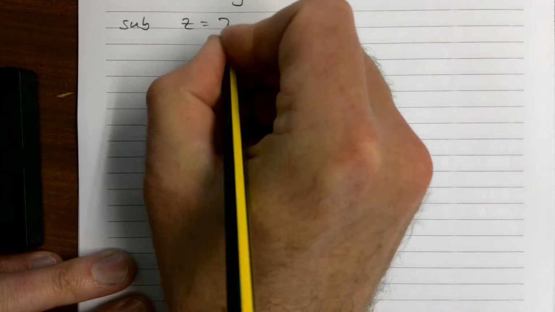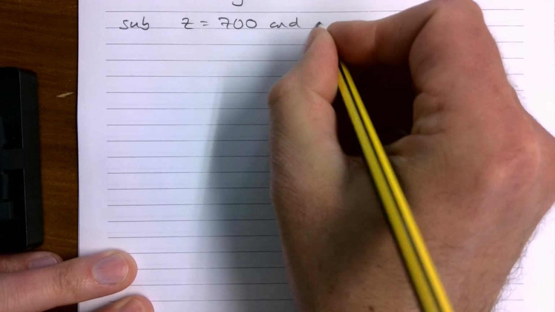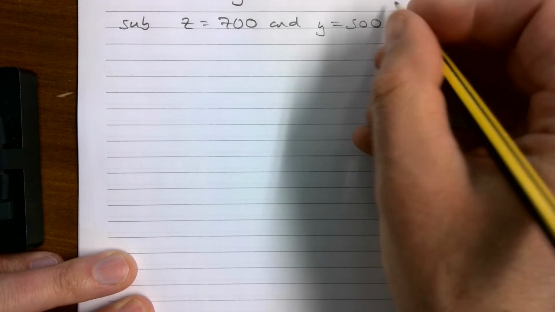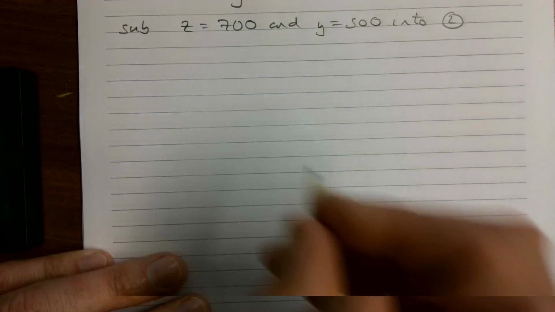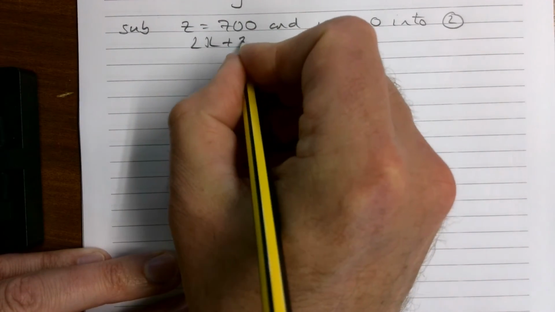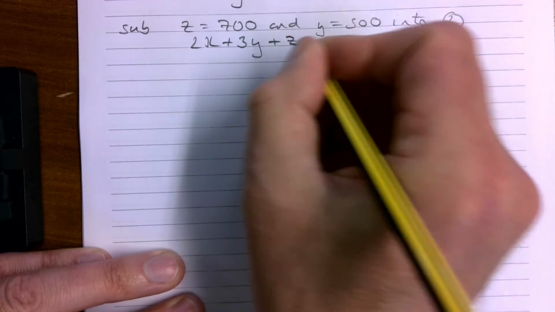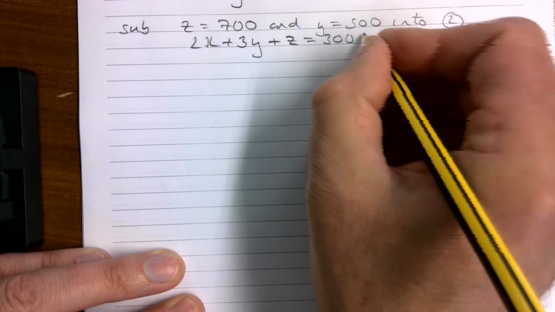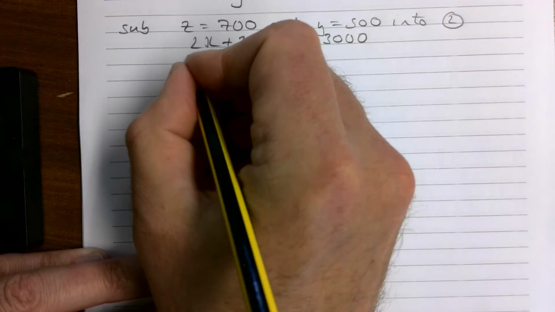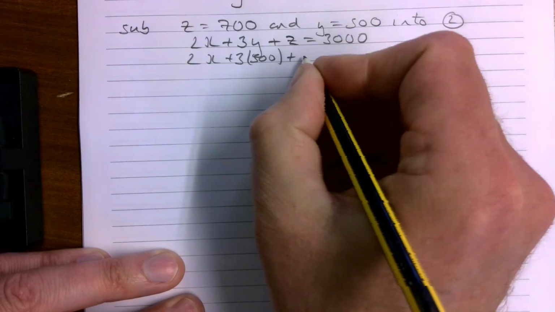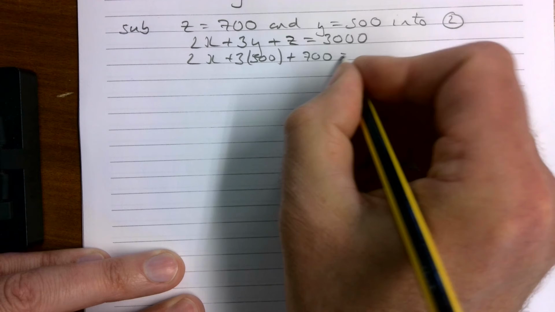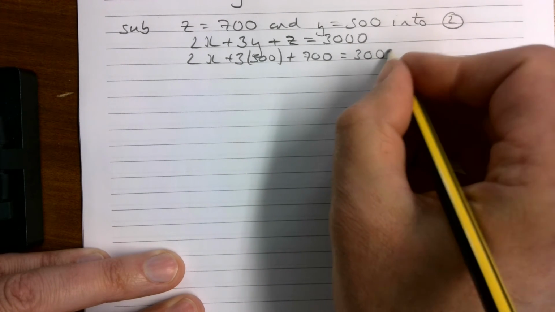And then I'm going to substitute those two values in. So we're going to substitute z equals 700 and y equals 500 into number 2. 2x plus 3y plus z equals 3,000. 2x plus 3 times 500 plus 700 equals 3,000.